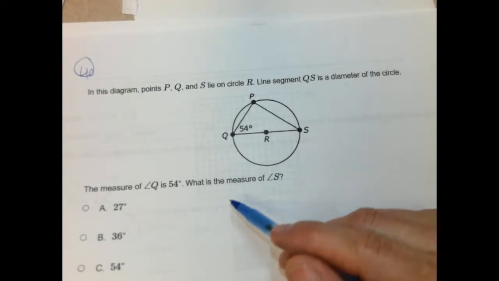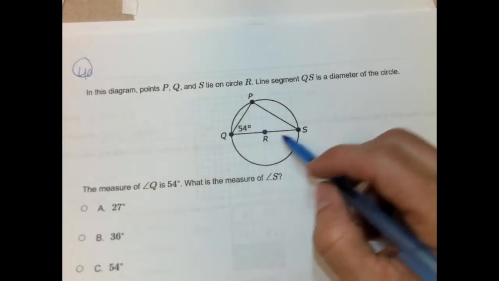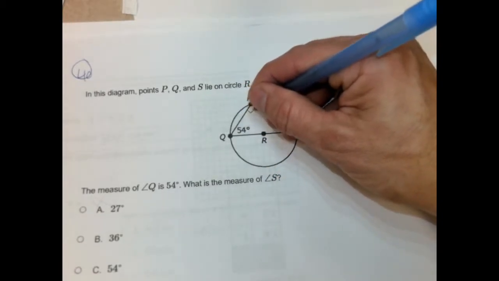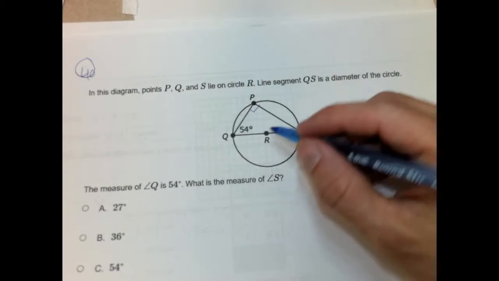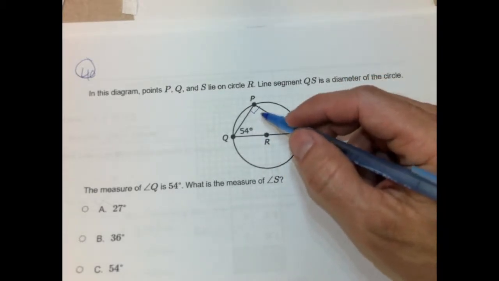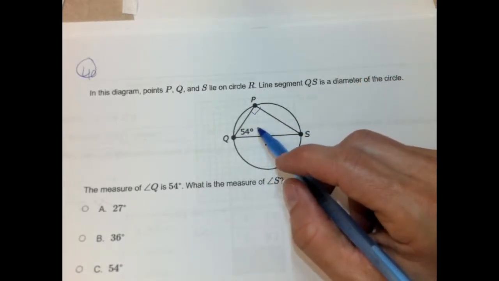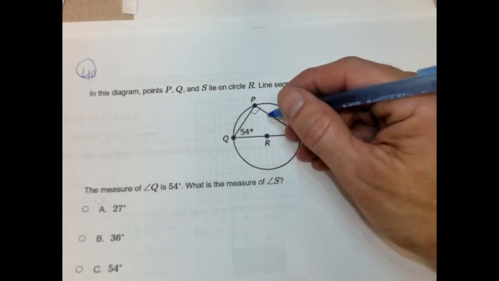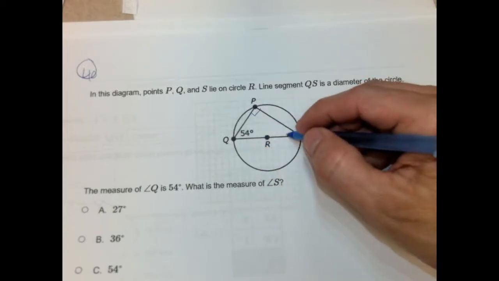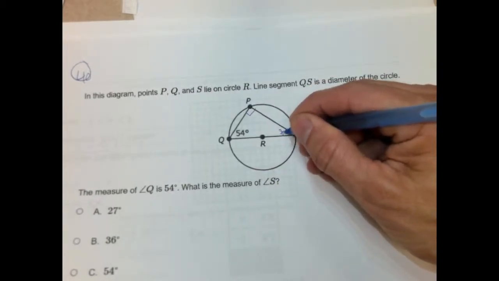Okay, so there's a few ways to do this. Because this is a diameter, that means this is a right triangle, which means this is 90, and you can figure out the angle that way. That's one way to do it. If you know that for an inscribed triangle, if one of the sides is a diameter, then the triangle itself is a right triangle. You know this is 90, that's 54. That means this plus this should equal 90 because it's 180, so this would be 36 degrees. And that'd be the answer.